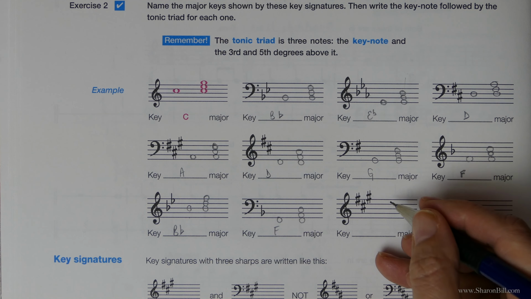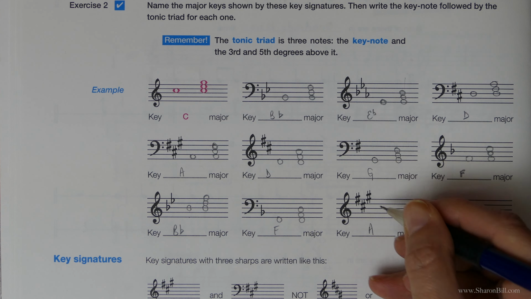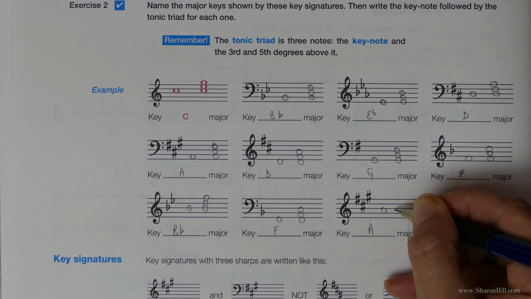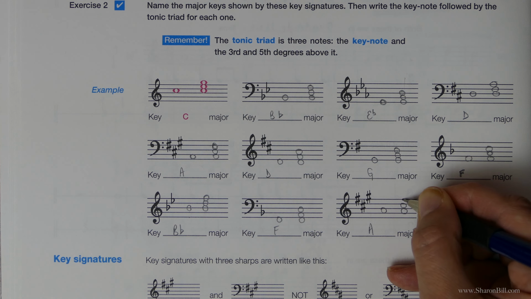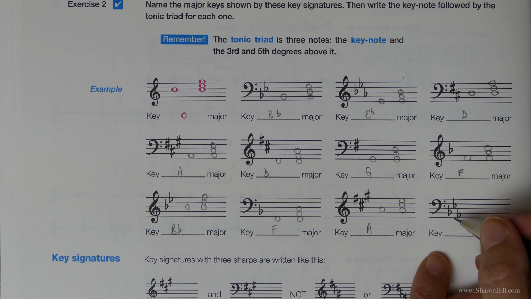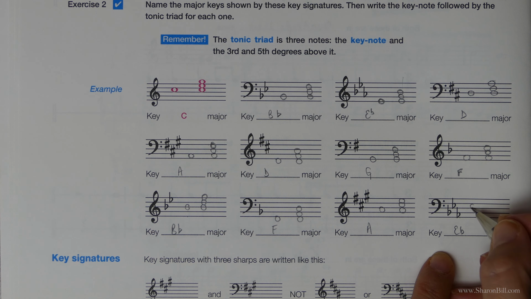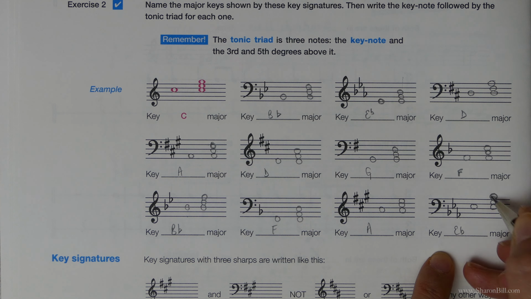3 sharps, that's our new key signature of A major, F, C, G. So our key note or tonic is A, and then the tonic triad is built upon that A, first, third, fifth. And then finally we have our new key signature of 3 flats, B flats, E flats, A flats, which is the key of E flat major. And there's our key note or tonic, and then the tonic triad.